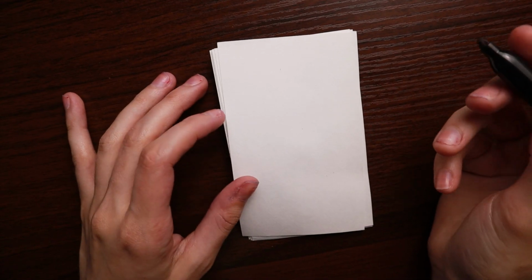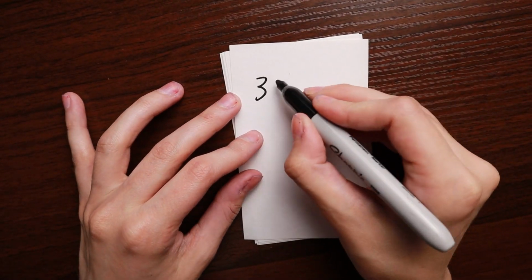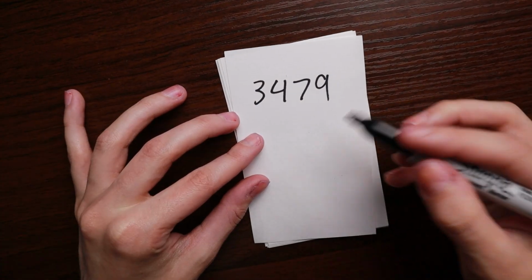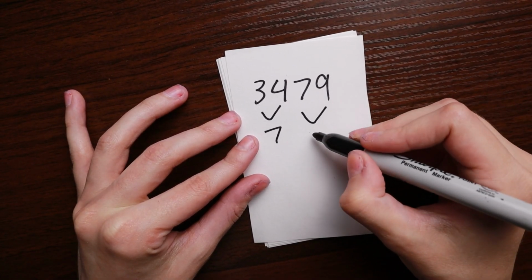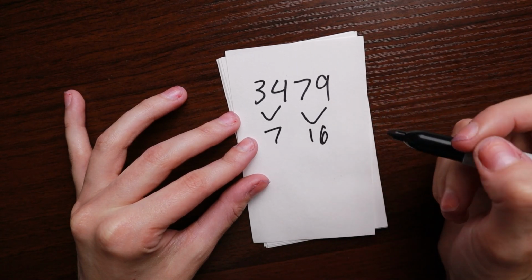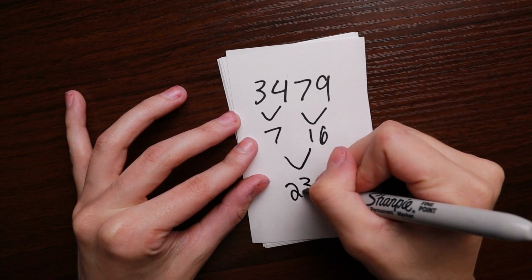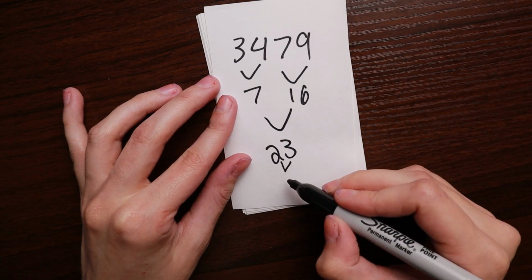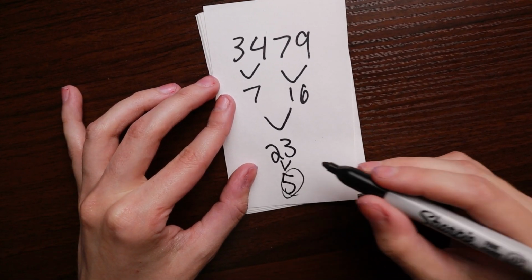So let's learn how to calculate your house number. Let's say you live in house number 347.9. So we're going to add up 3 and 4, which is 7, 7 and 9, which is 16. Then we're going to add 16 and 7, which is 23. I'm not good at math at all, if you can't tell. And then we're going to add up these final digits, leading us to a number 5 household. And that is your final number.